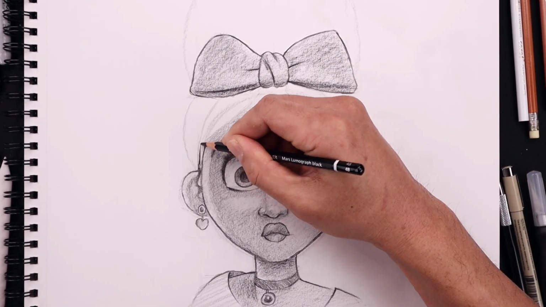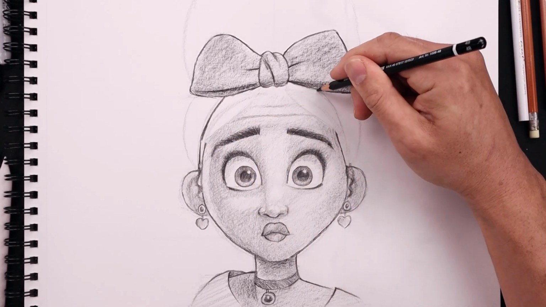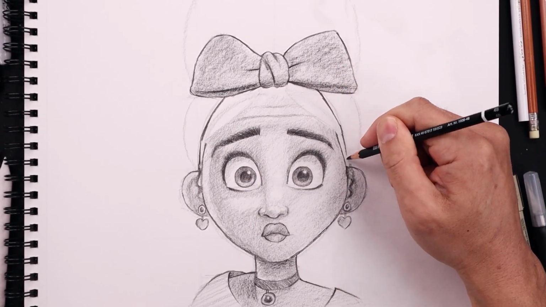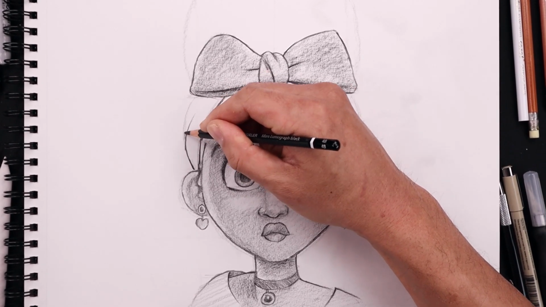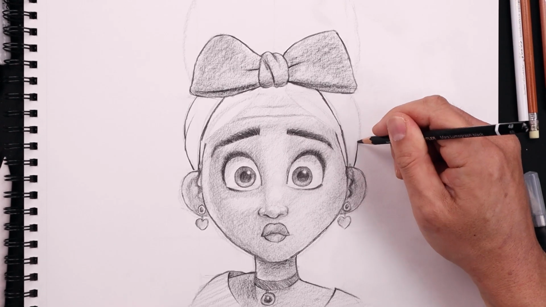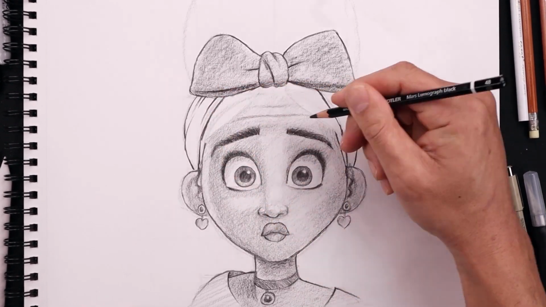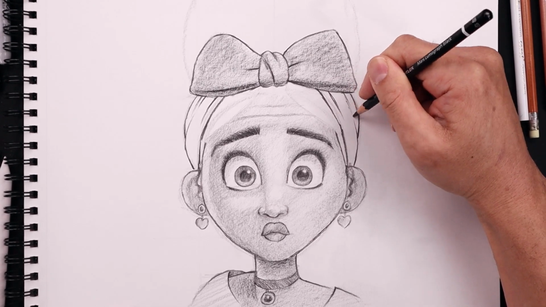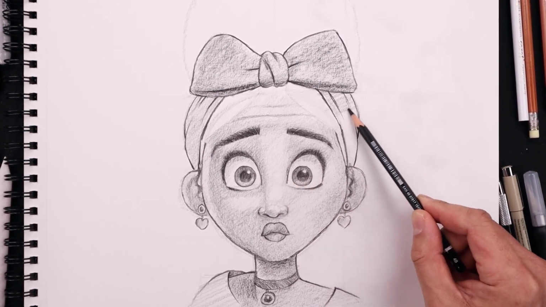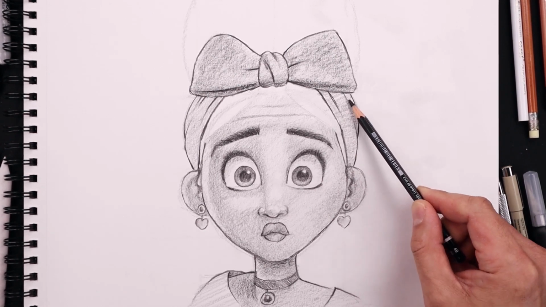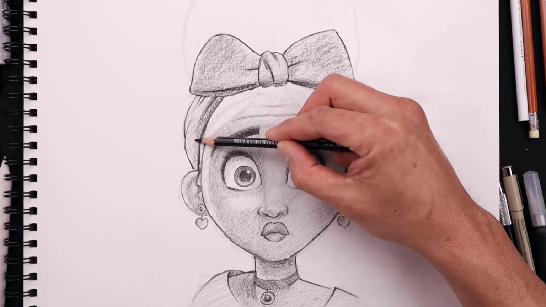Now with the bow in place, we're going to move back down and start detailing out the edge of the headband. Set a couple folds along the outside. And some folds coming across from top to bottom. And then we'll go in and shade that in. Then add a shadow across the inside. And then blend that out.